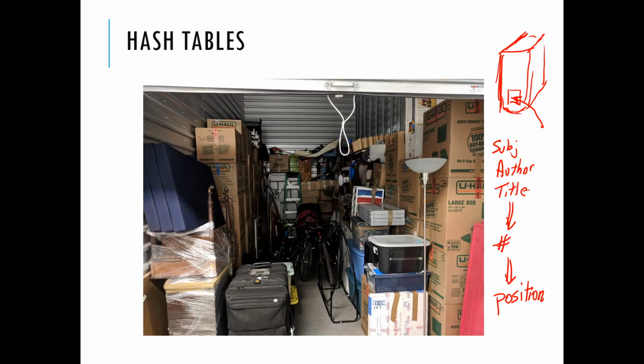So what I really want is you pass me some object. I have some method of converting that to a number, and that number is the position where this thing is stored. That is what a hash table is all about. A hash function. So we have, and we also, let's put this in here.